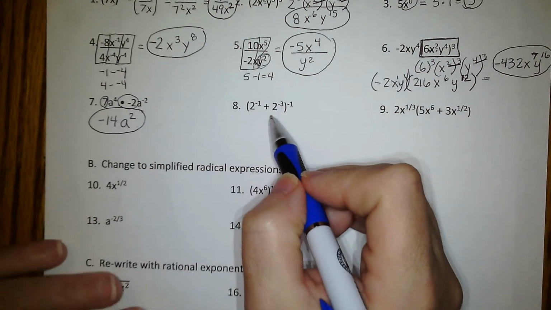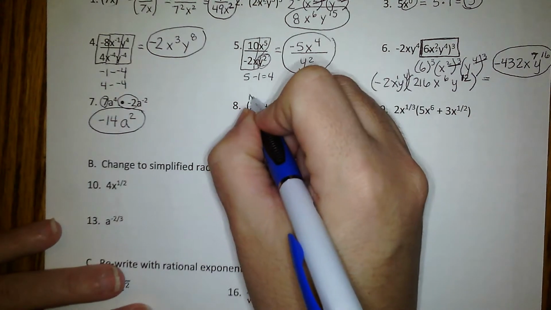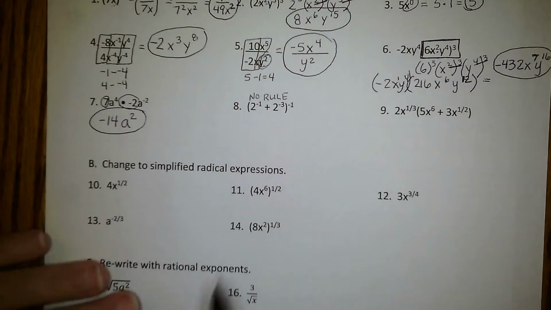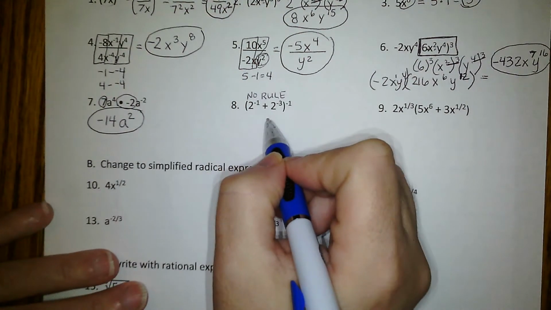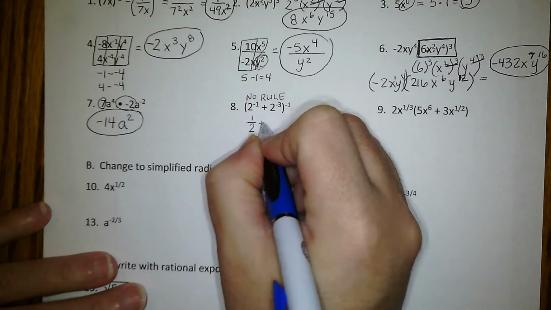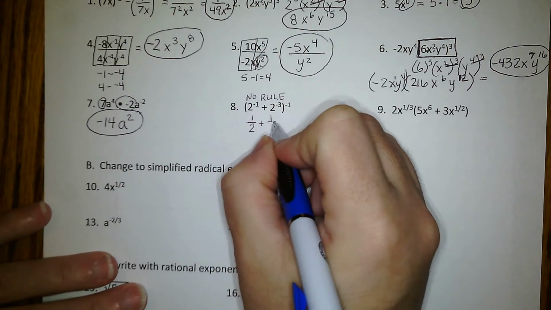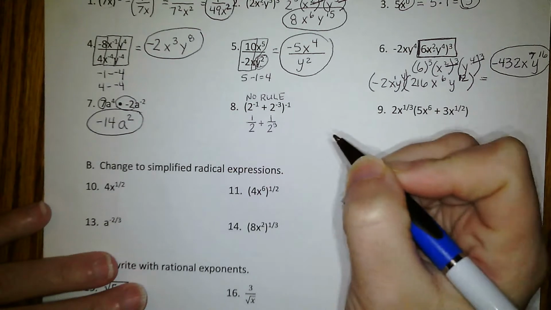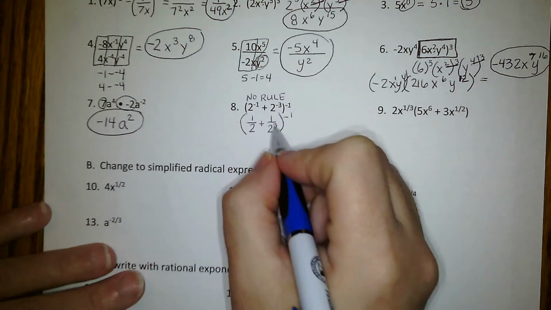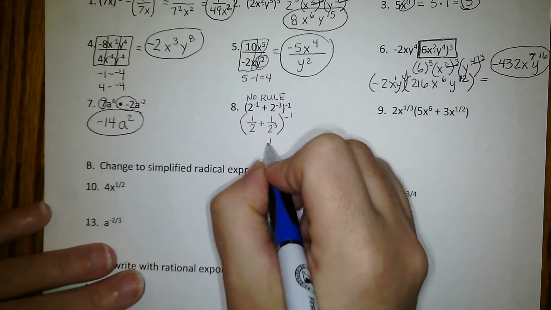This one. Remember, there's no rule for adding or subtracting. So you have to do the inside first, okay? So this is going to be 1/2 plus, this is going to be 1/2 to the third in parentheses. So 2 to the third is 1/8.